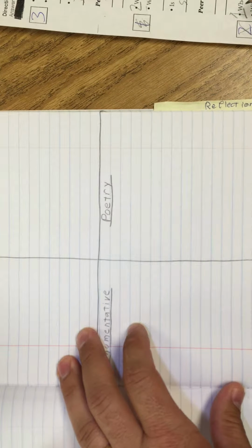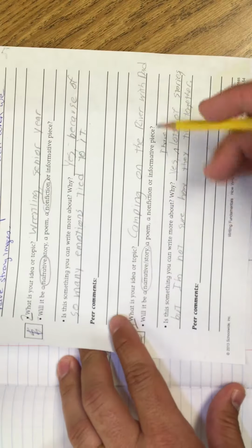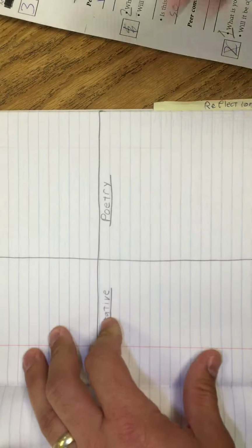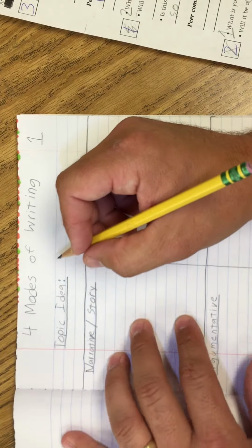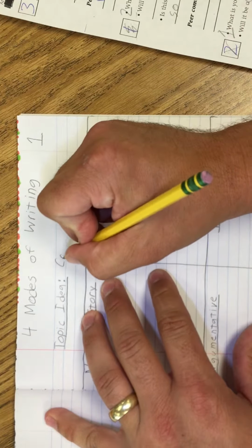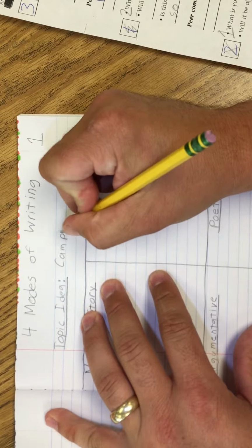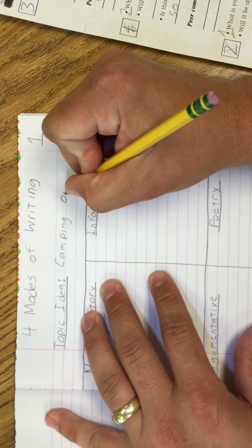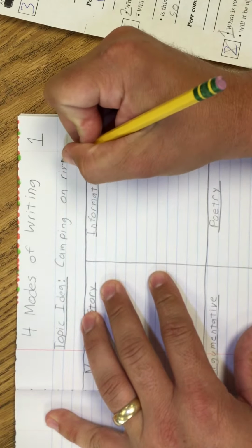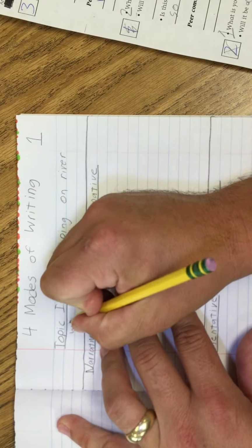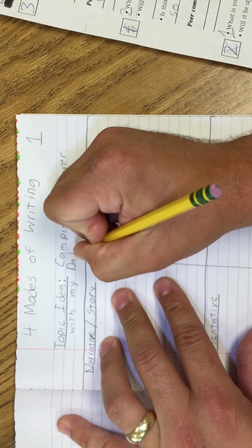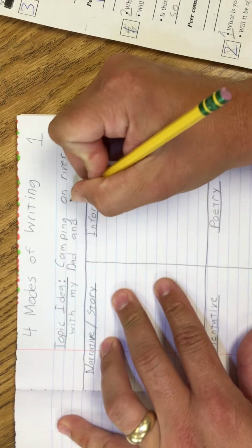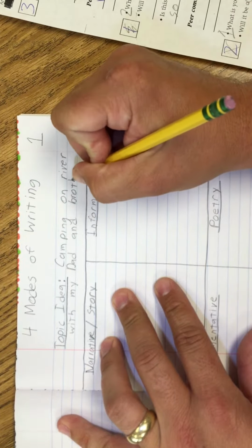So my topic that I'm going to write in, my number 1 topic, is camping on the river with my dad and my brother. So I'm going to write that right here under topic idea. I'm going to say camping on river with my dad and brother.